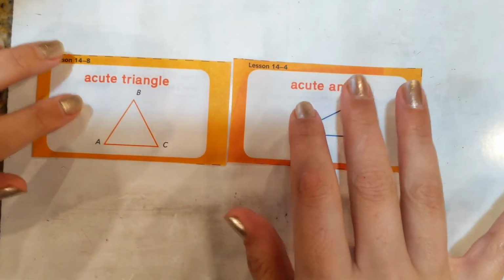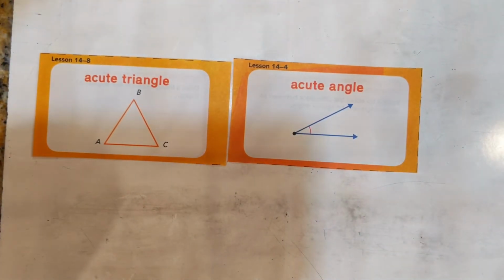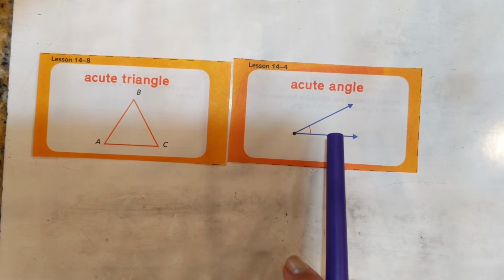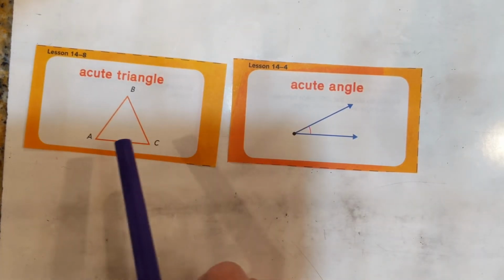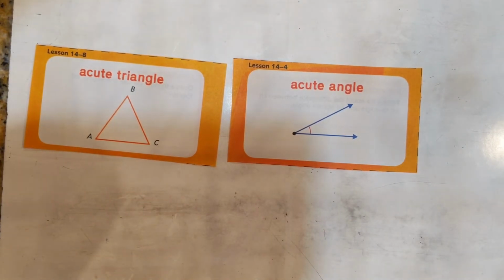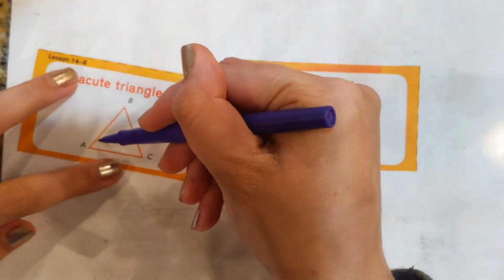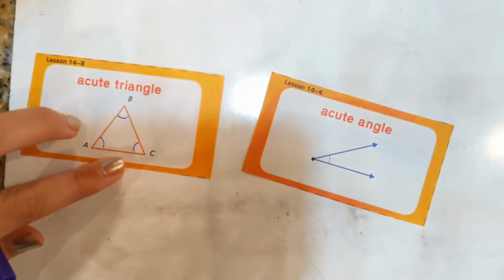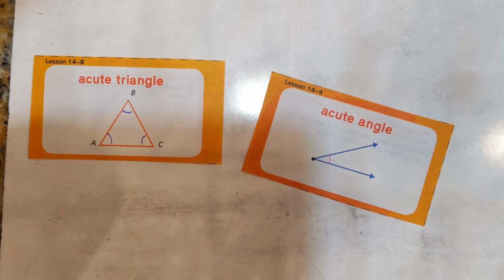If we have an acute angle and an acute triangle, acute angle is less than 90 degrees. We've already talked about that. Check out this triangle. The angle on the inside of A, B, and C, so here to here, here to here, and here to here, they are all acute. Every single one of those is an acute angle. Okay?